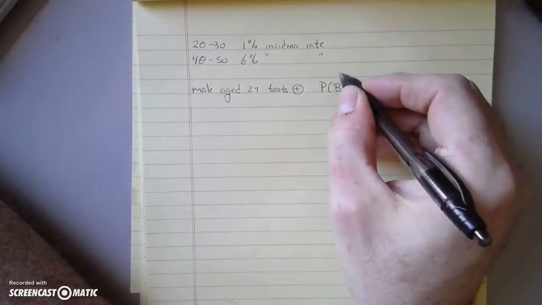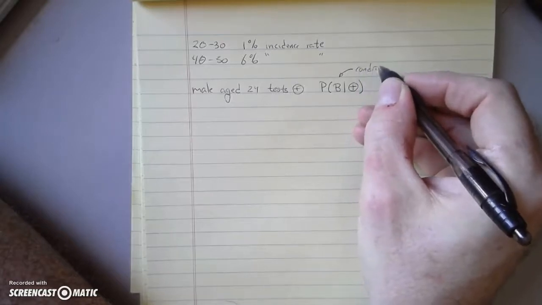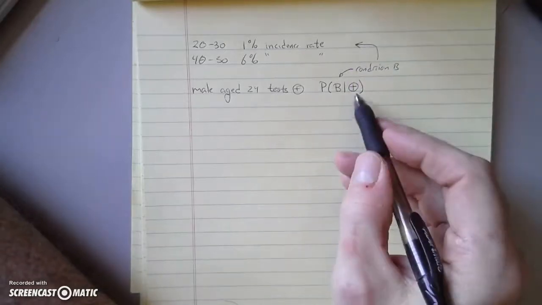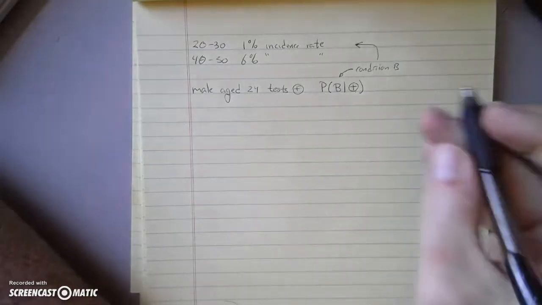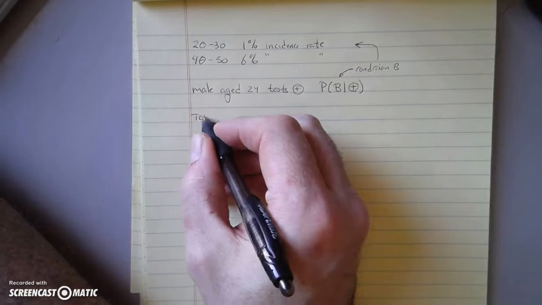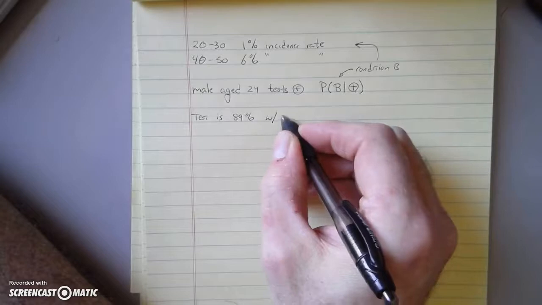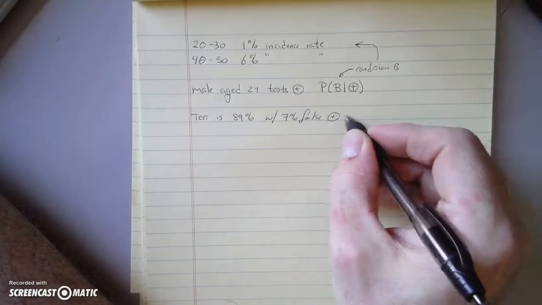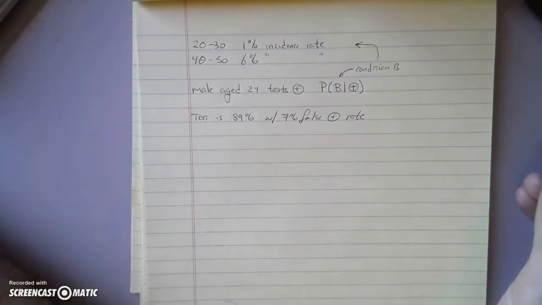So in the problem, we're looking at condition B. This is the hypothetical example we're considering. So if you have a positive test result, what are the odds that you actually have the condition? And you're told that the test is 89% accurate with a 7% false positive rate. And 4% of the time, the other 4% of the time, it's inconclusive. So here's how we can use those numbers.